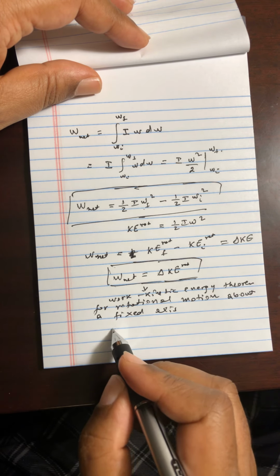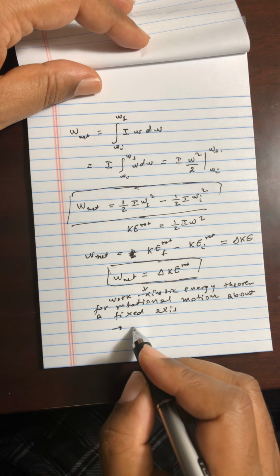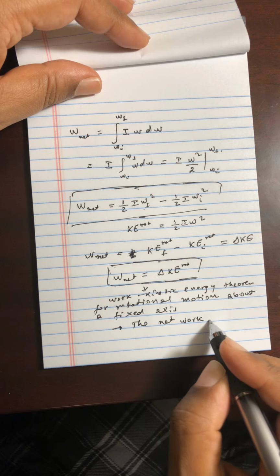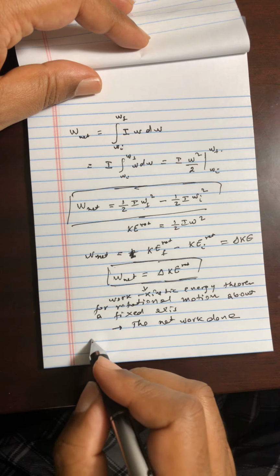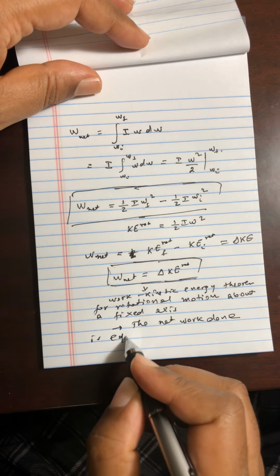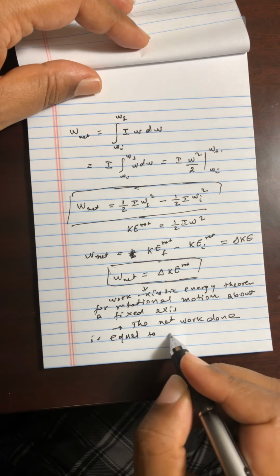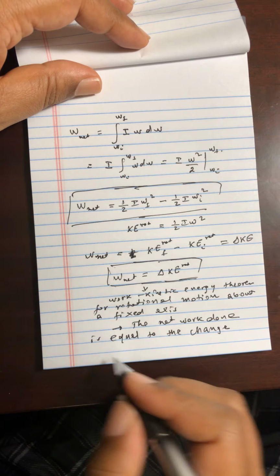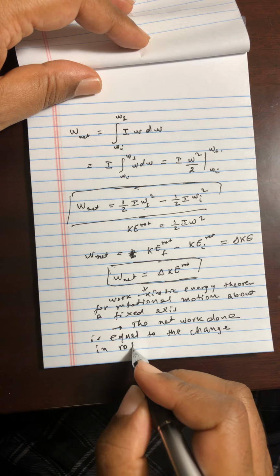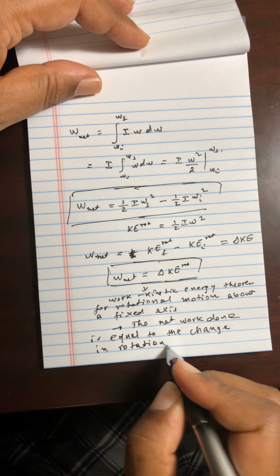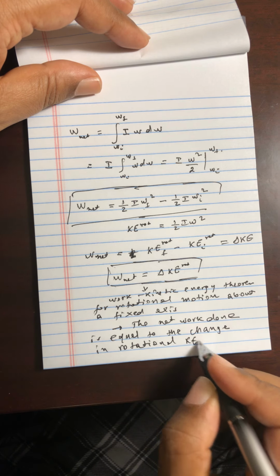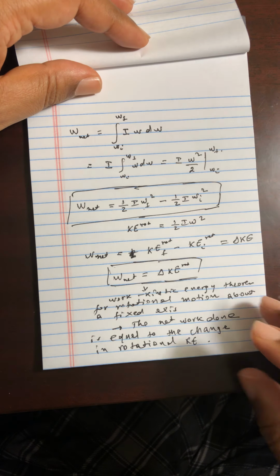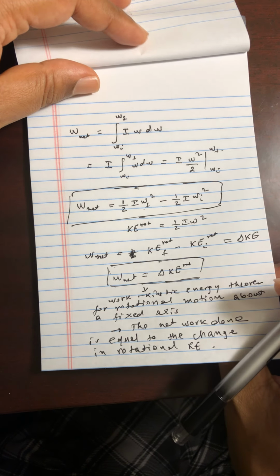It simply states that the net work done is equal to the change in rotational kinetic energy, all right? So this is the work kinetic energy theorem for rotational motion.